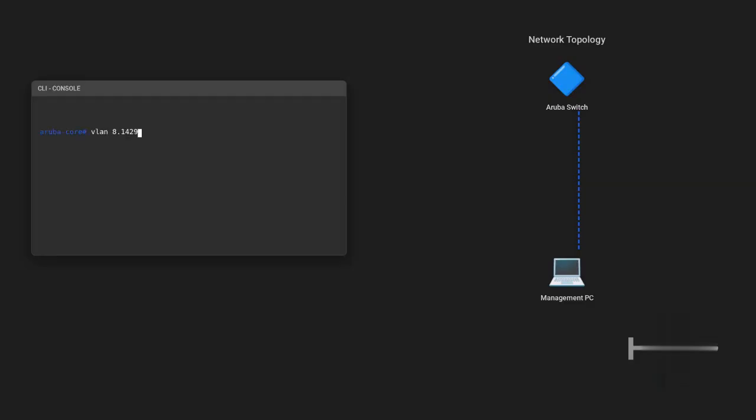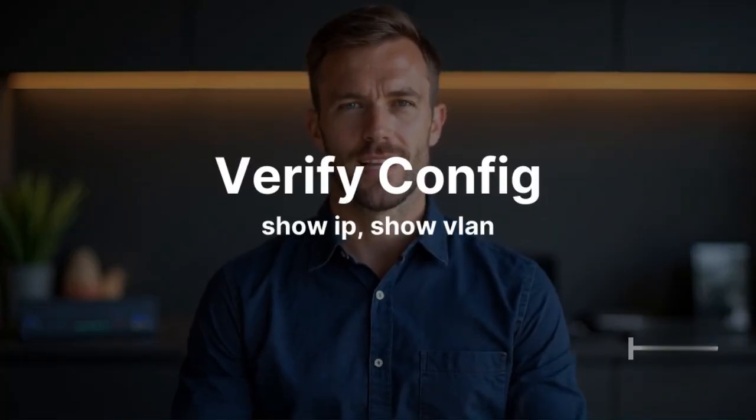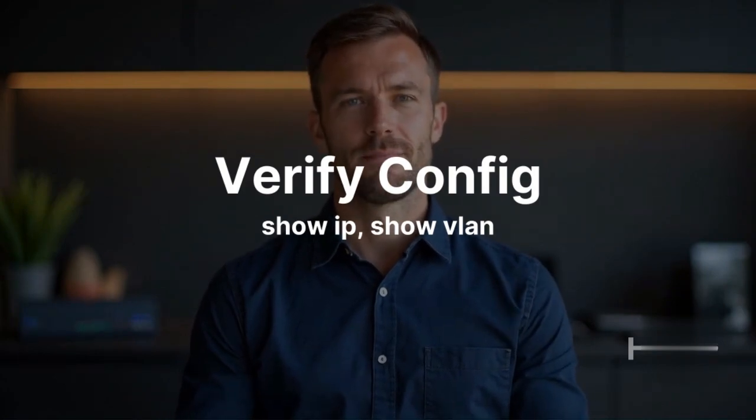VLAN 10, name management. Interface 1/1/1, no shutdown, vlan access 10. Verify with show ip and show vlan. Confirm reachability from your laptop, then save config, write memory.